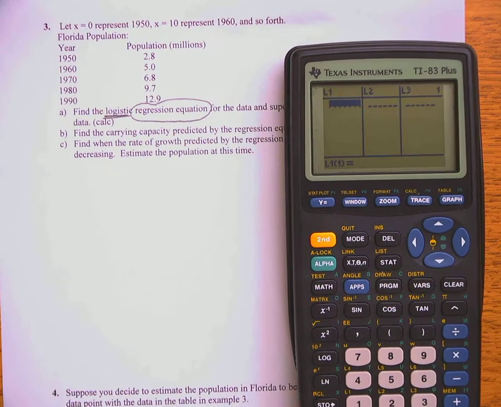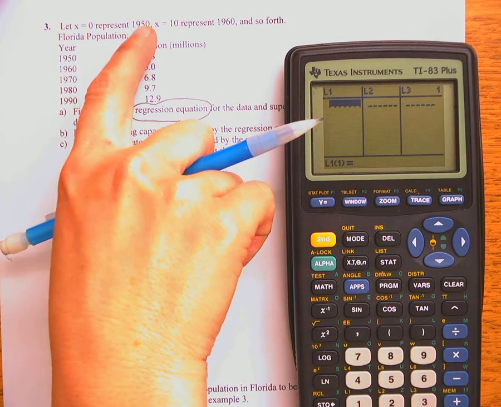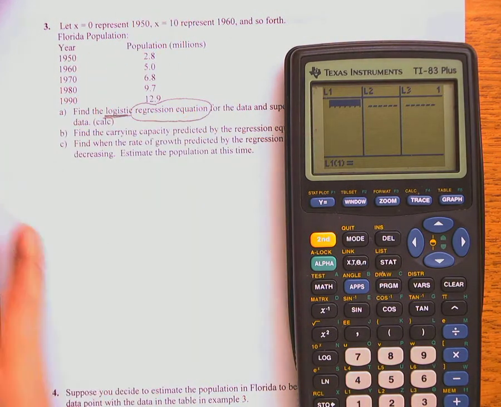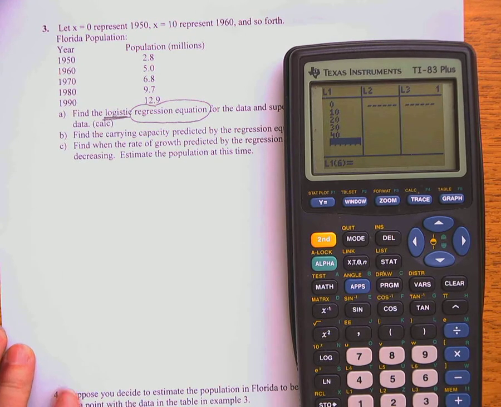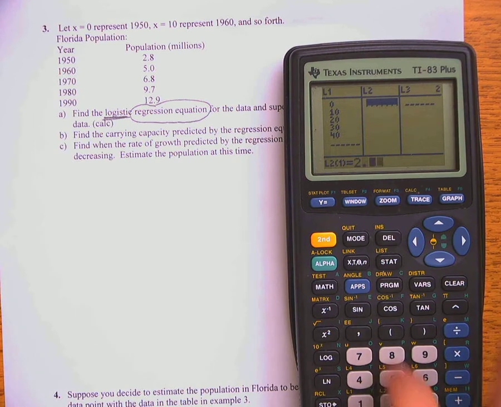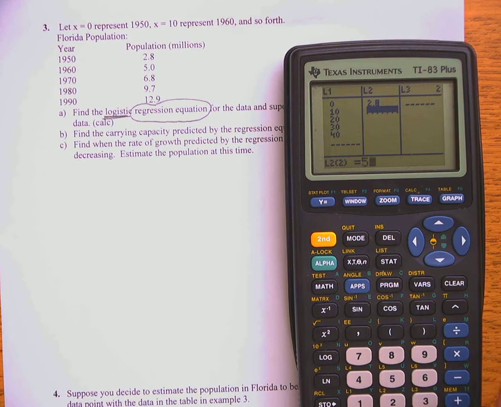And I'm going to use 0 for 1950 because it told me to, and then so on. So 1950 would be 0, and then 1960 would be 10, 1970 would be 20, and so on and so forth. And then the corresponding populations in millions are 2.8, 5, 6.8, 9.7, and 12.9.